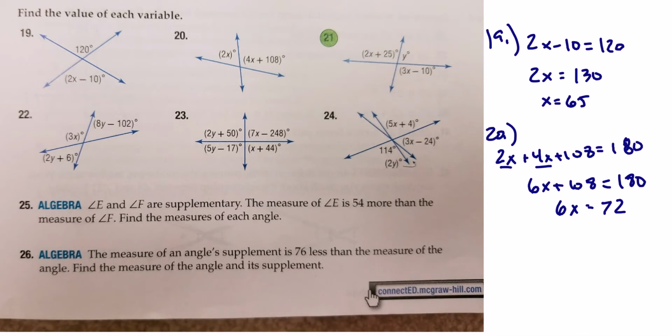I divide by 6 on both sides, I get x equals 12. I plug the 12 back in so I can give some measures. That's 24 degrees. 4 times 12 is 48, plus 108 is 156. And that makes sense. That's just me checking my work.